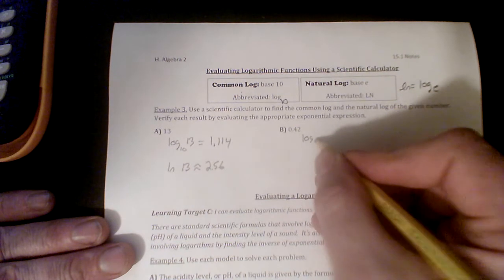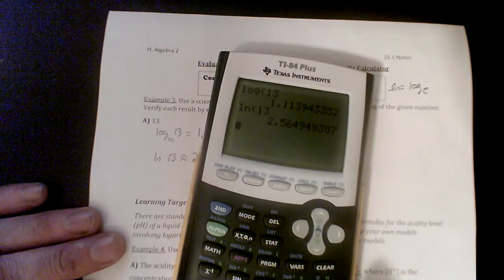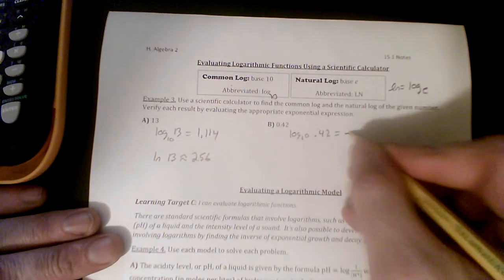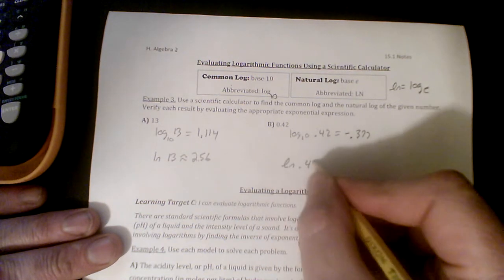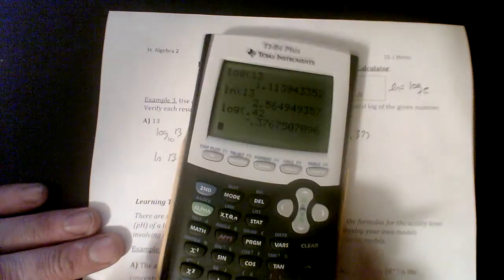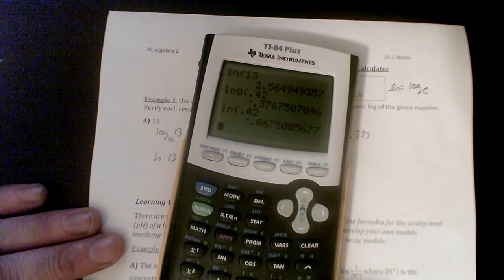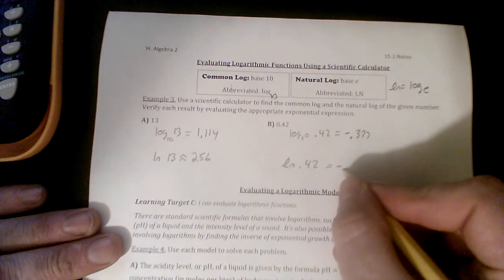Let's do the same thing over here. I'm just going to do the log base 10 of 0.42. It's a decimal, so I probably get a negative log. So right here we're going to say log of 0.42, approximately negative 0.377. And the natural log of 0.42 will also be a negative, log base e. So we'll say natural log of 0.42 gives us about negative 0.868, and we're done with that.